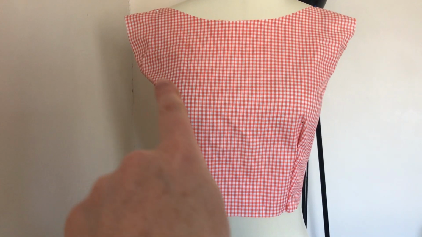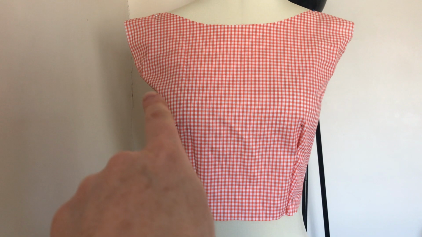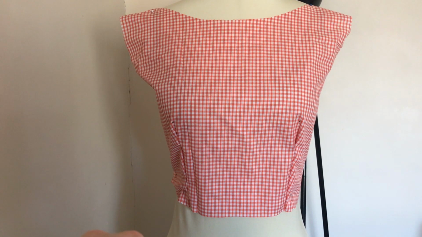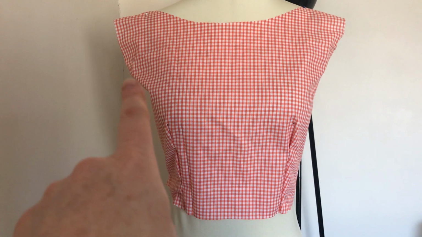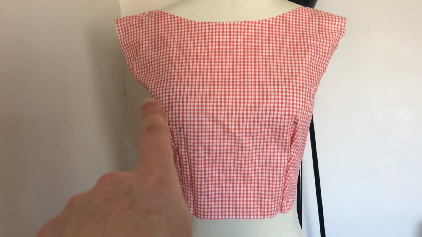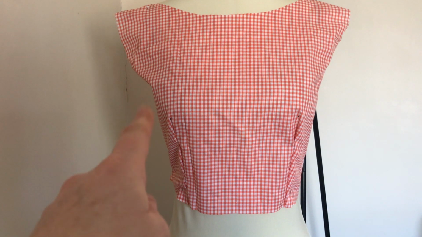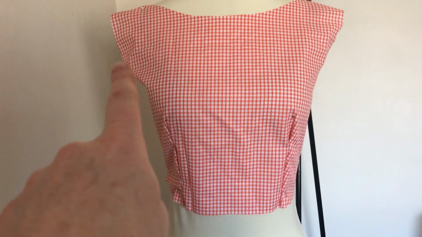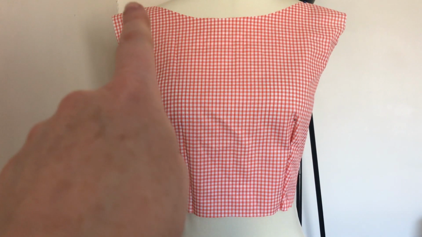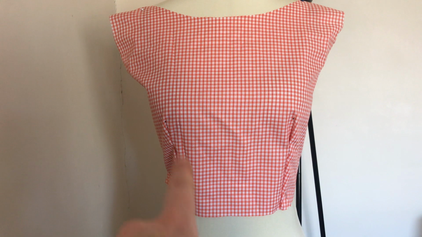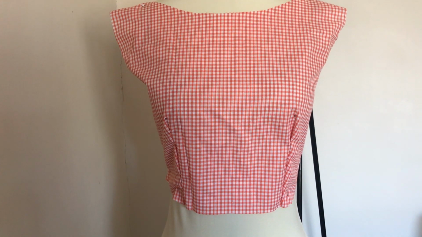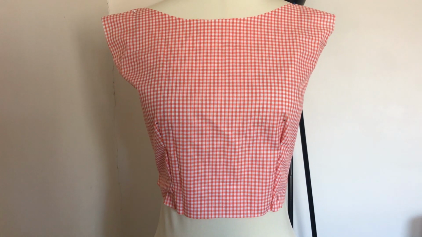I've left the shoulder dart in, which is why there's some fullness here, because I'm intending to add sleeves to this. And if you take this part of the dart out and then try to add sleeves, normally you haven't got enough ease for movement. So I've left this dart in. All of the other darts, this one down here and this one over here, have been moved into this waist dart. So I've got some quite big waist darts.